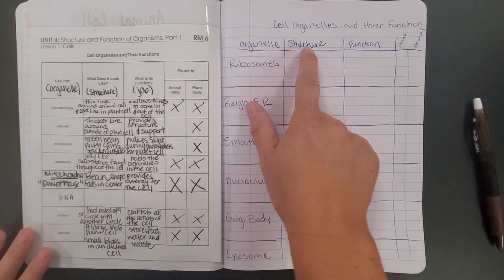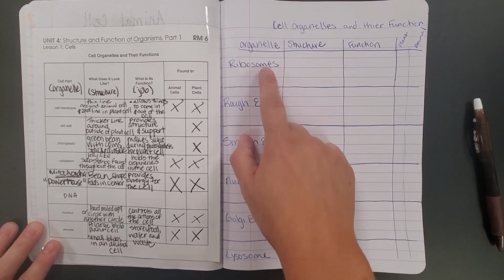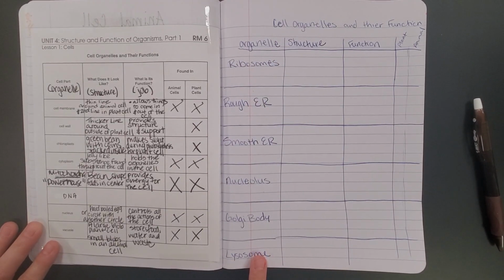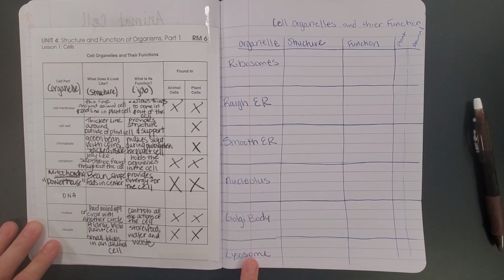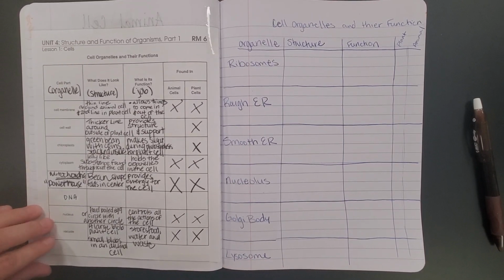You want your organelle, structure, function, plant, animal at the top, and we are going to be covering these organelles today and tomorrow. These organelles are for CAP students. Go ahead and pause the video and get this chart copied so we can fill it out together.